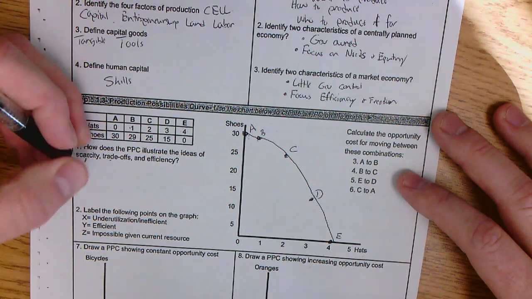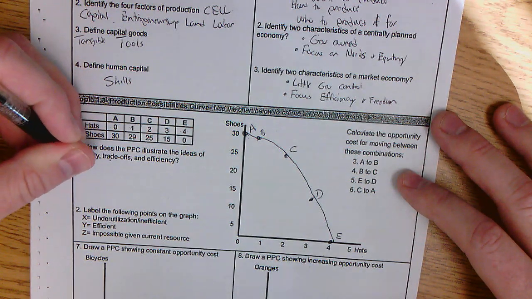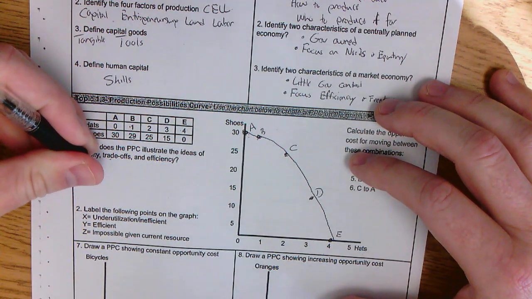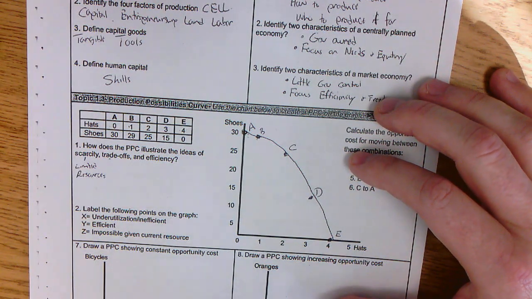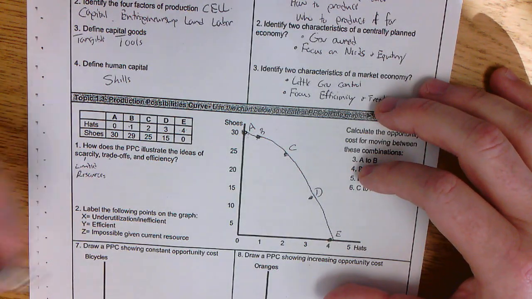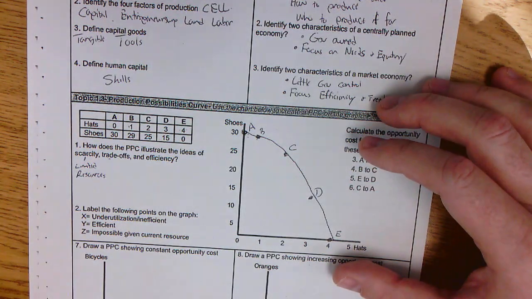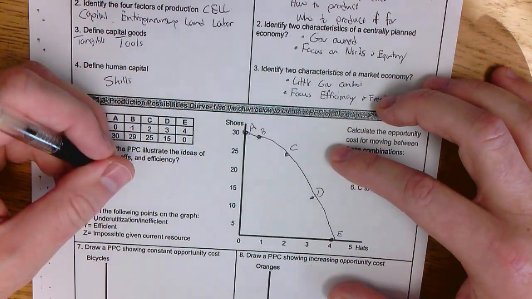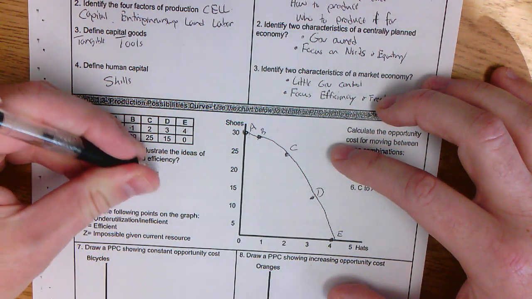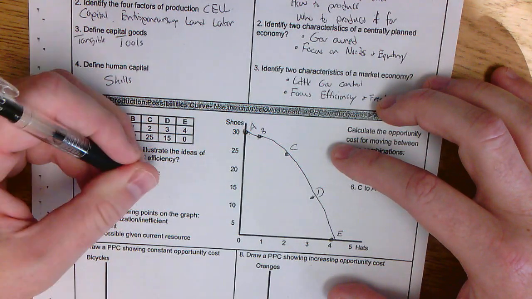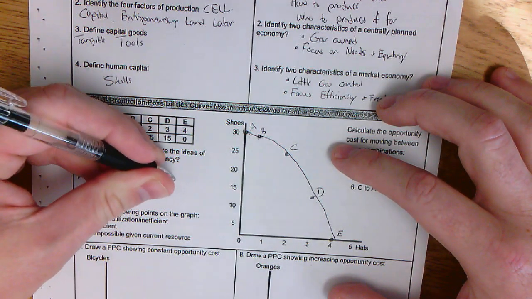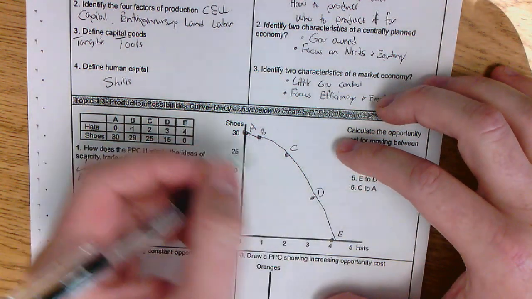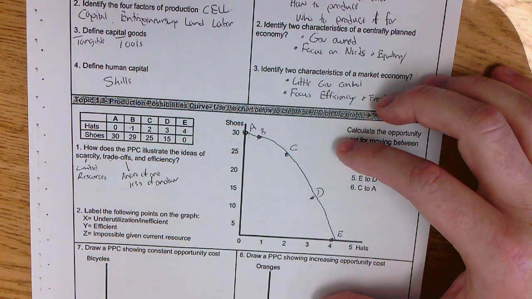It lets us look at scarcity because we have limited resources, right? If I can make shoes and hats, I've only got so much, let's say, cotton or fiber. I've only got so many workers. I've only got so many tools, right? So because of this scarcity, I can't produce infinite numbers of both of these. I can only produce a limited number of each. Trade-offs tells us that more of one is going to lead to less of another, right? If I put more workers towards making the hats, that's fewer workers to be producing the shoes. That's fewer tools. That's fewer resources producing the shoes.